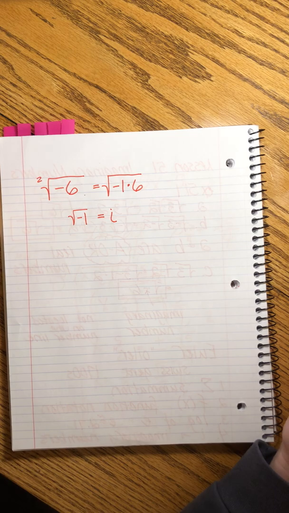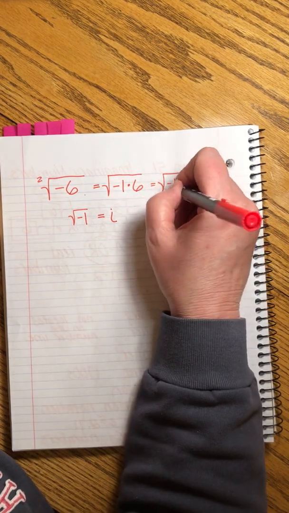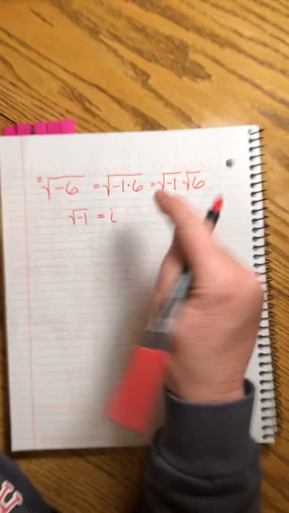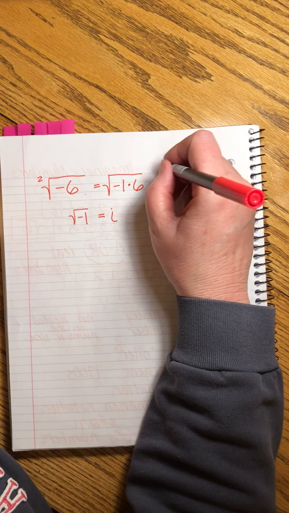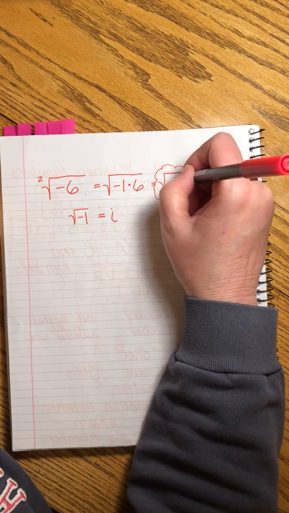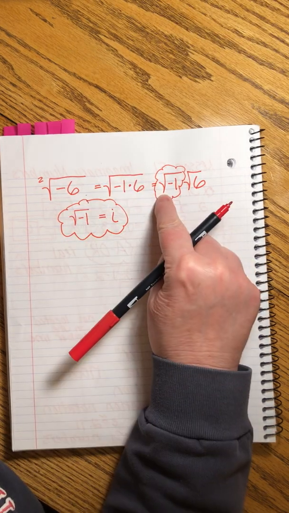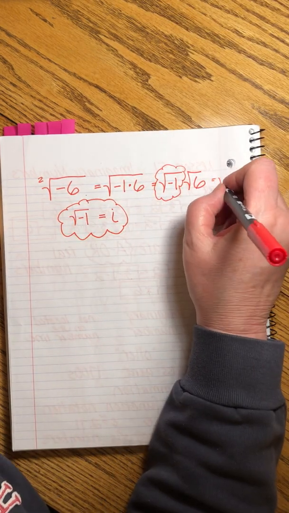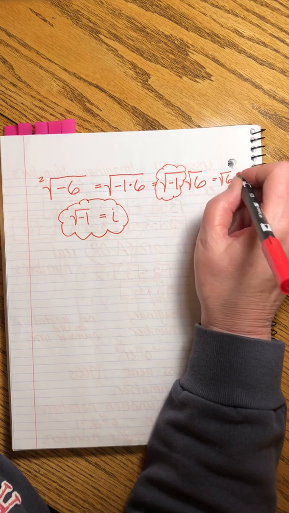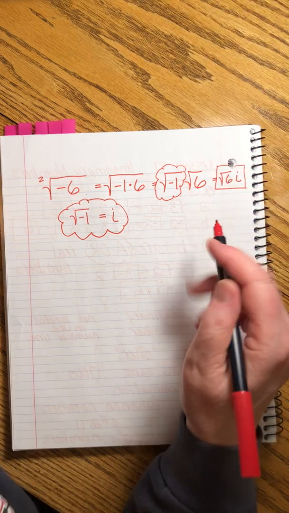Okay? So we take this, and just to show you the longest, slowest way of thinking about this, we can now put these back into separate pig houses. According to Euler's rule, this we're going to rewrite as i. So this will be equal to the square root of 6 times i. That is the way we write an imaginary number.